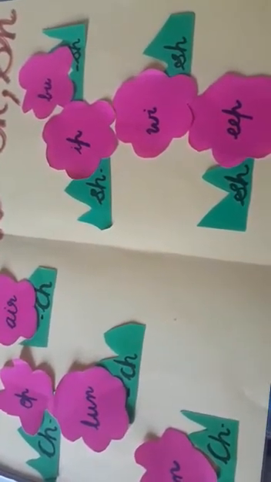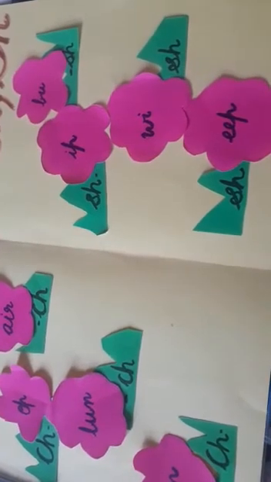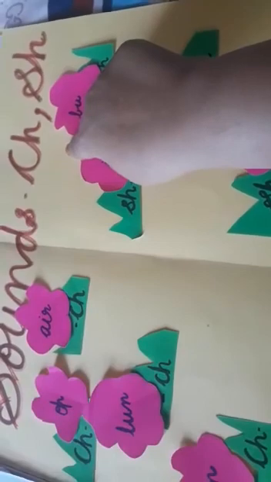So kids, yes, did you enjoy this activity? So write down these 8 words with the CH and SH sound in your English notebook and try to make more words, like 4 more words with CH sound and 4 more words with SH sound. Okay, keep practicing.